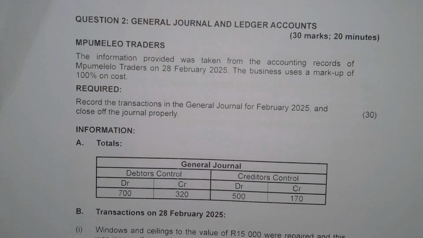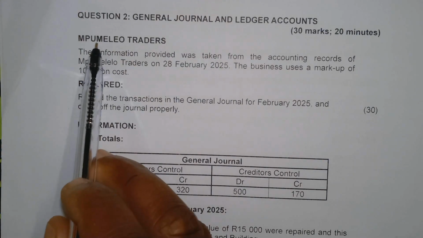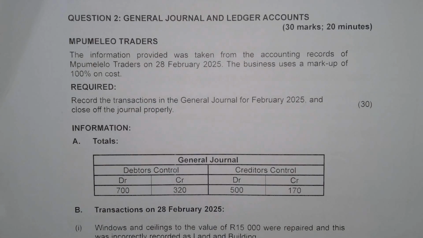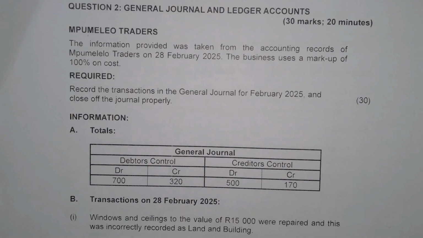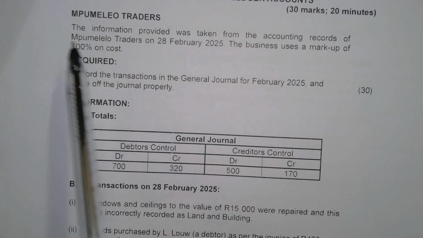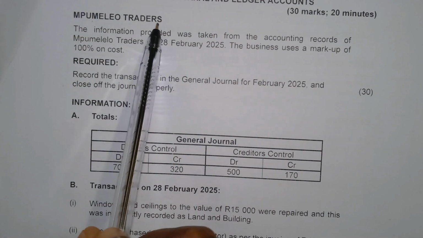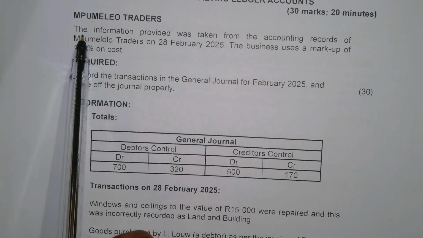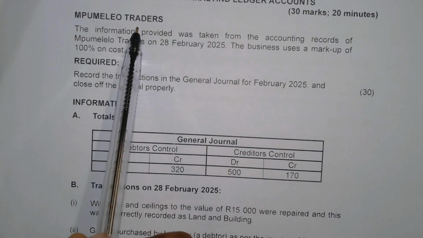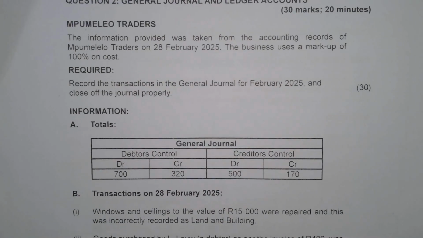Okay, so it says here we need to read the background story first. We can't just simply go and attempt the question; it won't make sense. It says Mpumelelo Traders, this is us. We are the business, so we are Mpumelelo Traders.